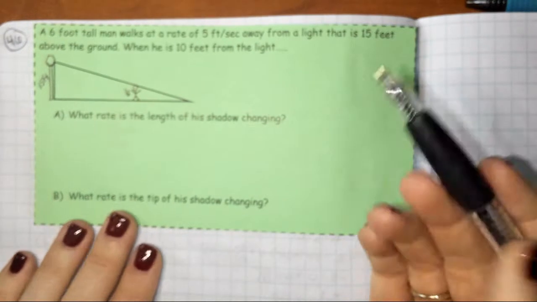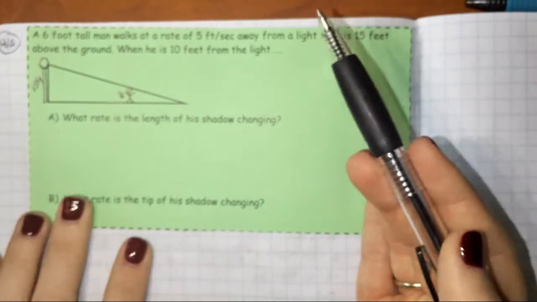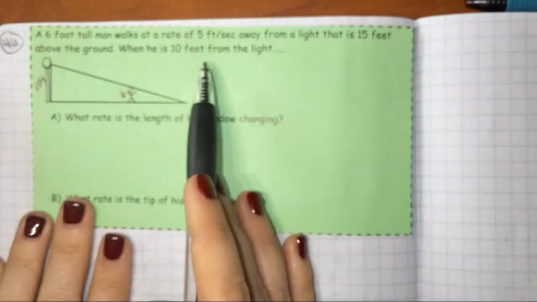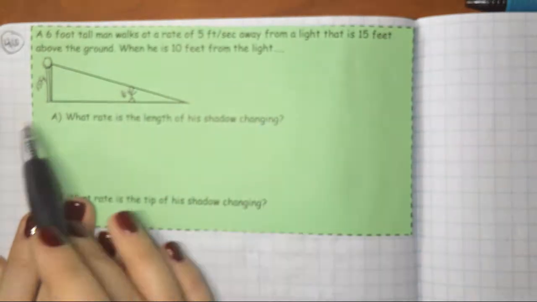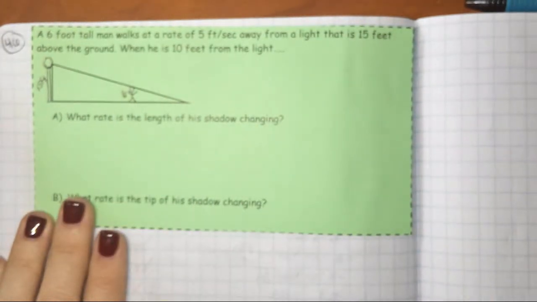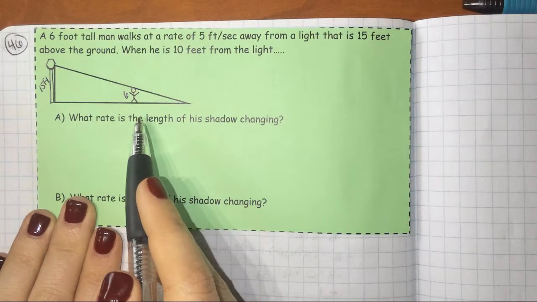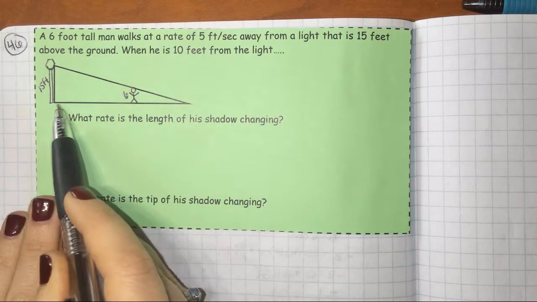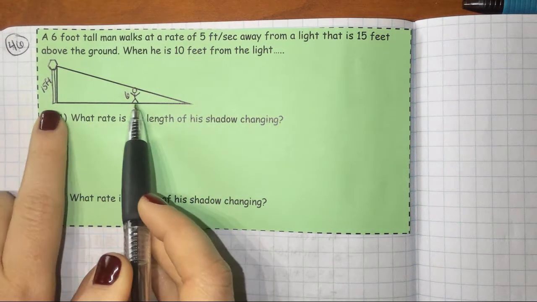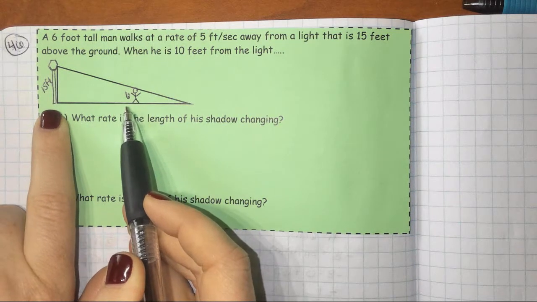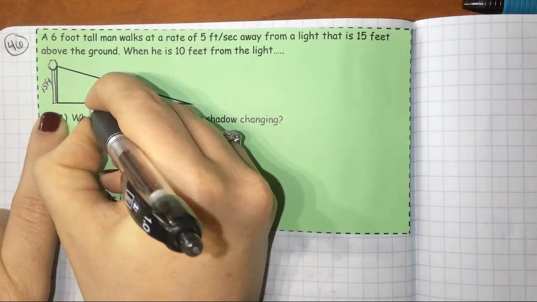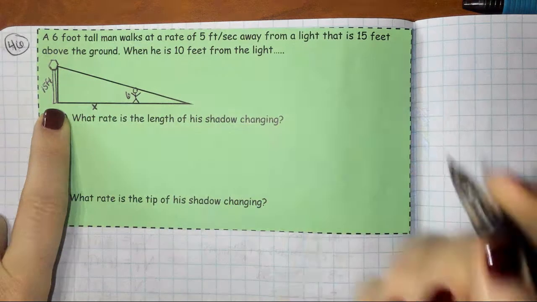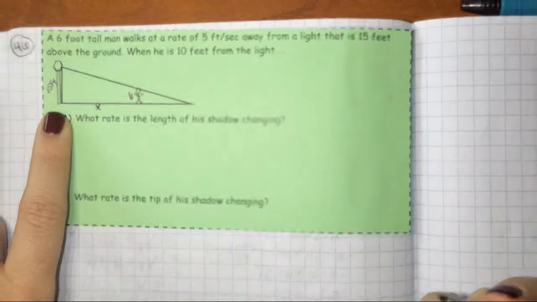It will be, eventually. So, where is he walking? Is he walking to the light or away from the light? Away. So you understand that as his path, he probably started over here and he's walking away from it, right? So we can agree that this distance between the light post and the man is changing, right? So let's call it X, because that distance is changing.